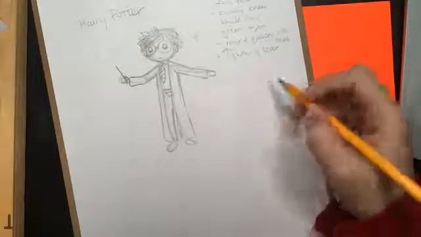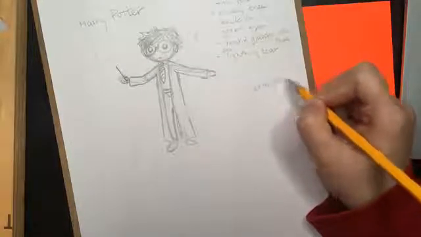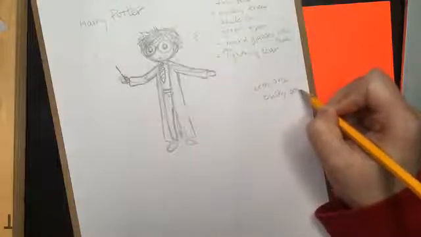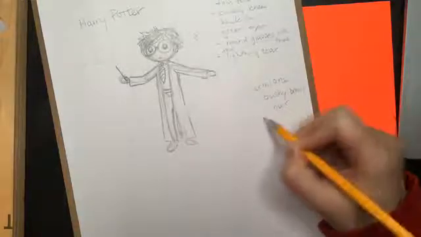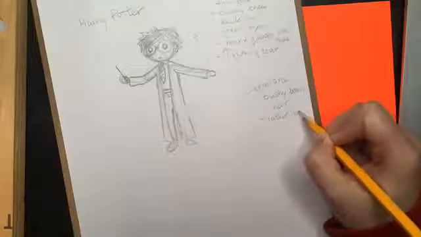So the thing I'm focusing on for Hermione, well, one is bushy brown hair and rather large teeth.